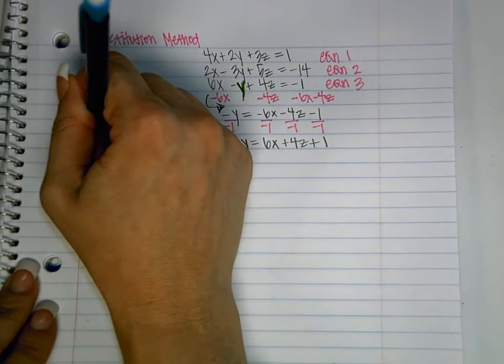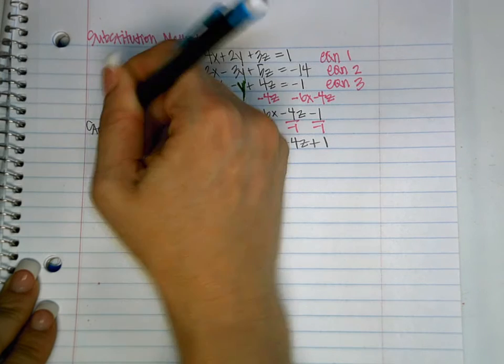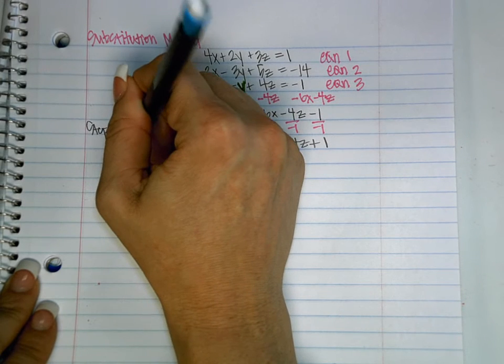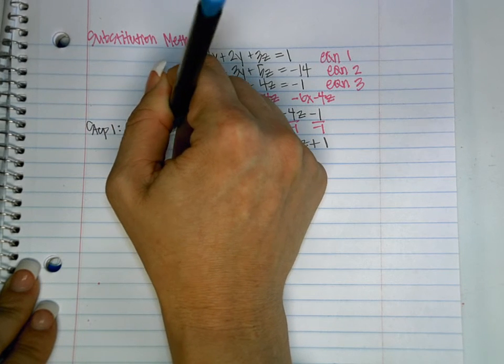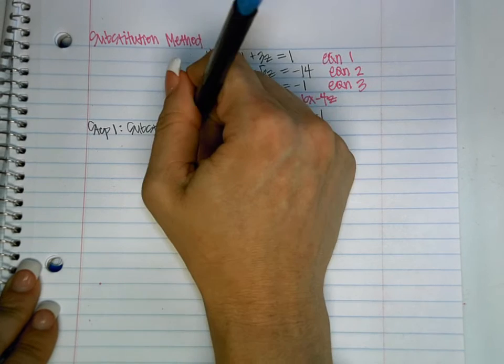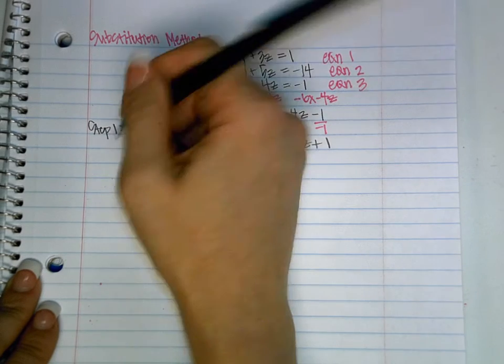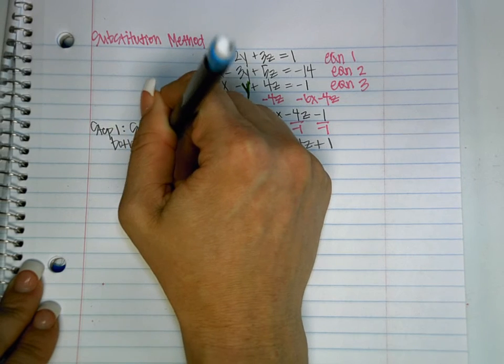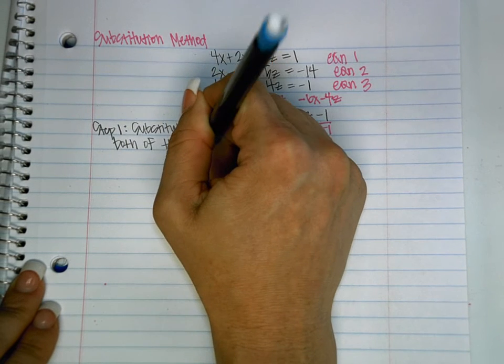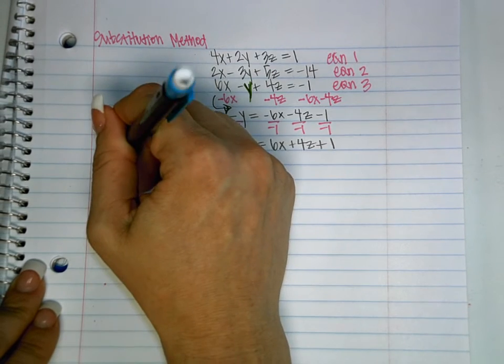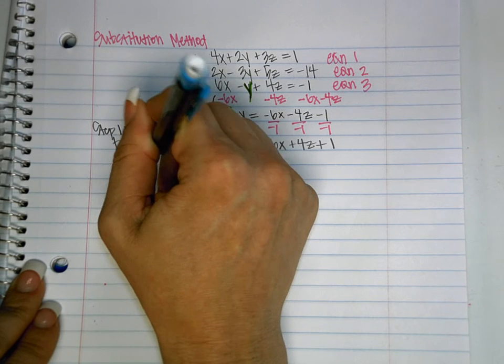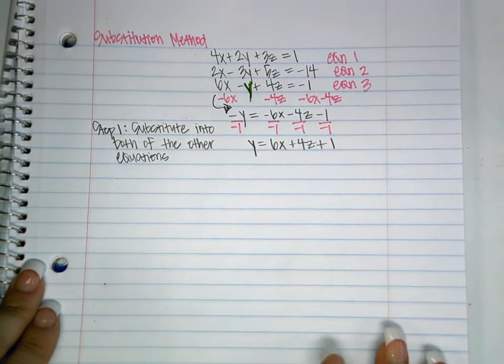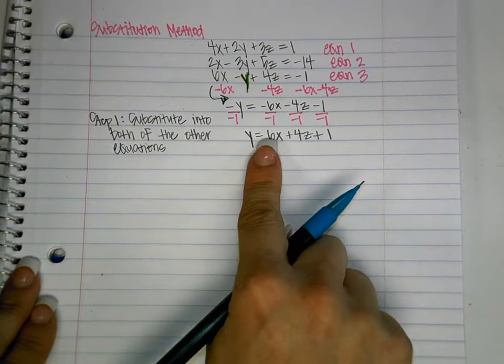So, step 1 is to substitute into both of the other equations, because you have y by itself.